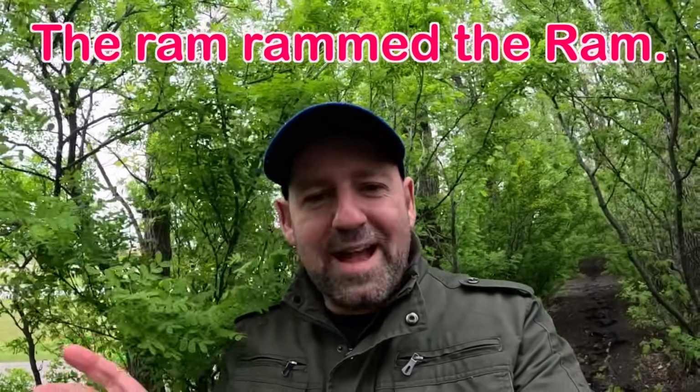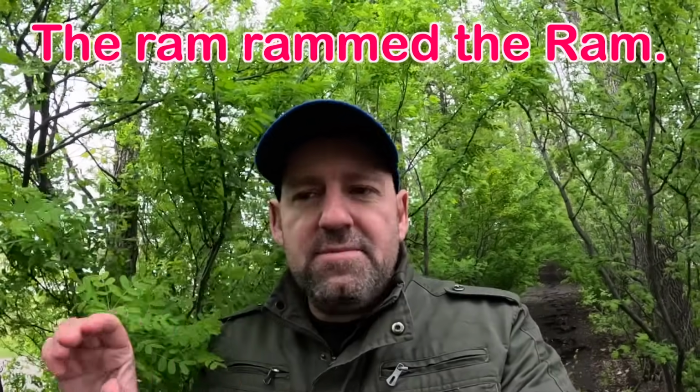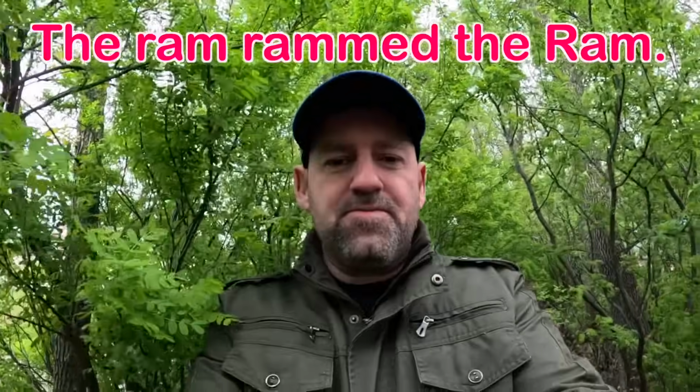Nobody capitalizes that, right? But it should be capitalized. So in this sentence, "the Ram rammed the Ram," it can really only mean one thing. It means the sheep, the male sheep, rammed the truck, the Ram. All right, so that's the answer. The sheep rammed the Ram.